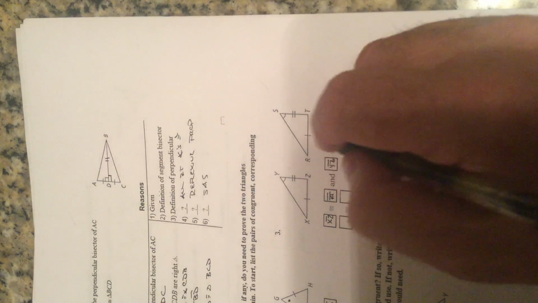All right, now the one next to it, we have XZ with the two tick marks is congruent to RT. We have YZ is congruent to TS. All right. And then finally, we have angle Y is congruent to angle S. Now, side-side angle does not exist.